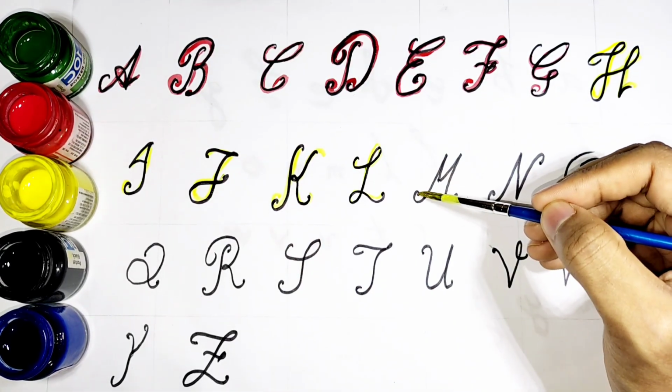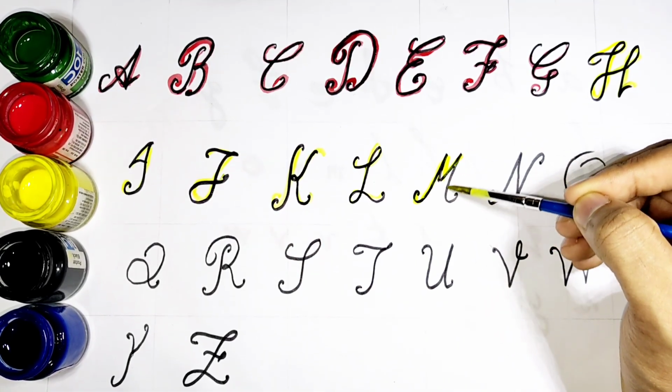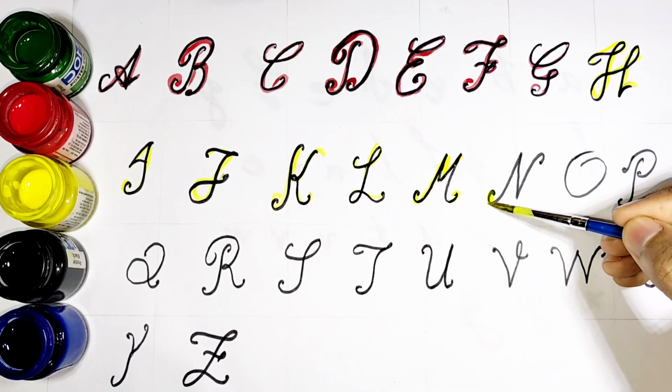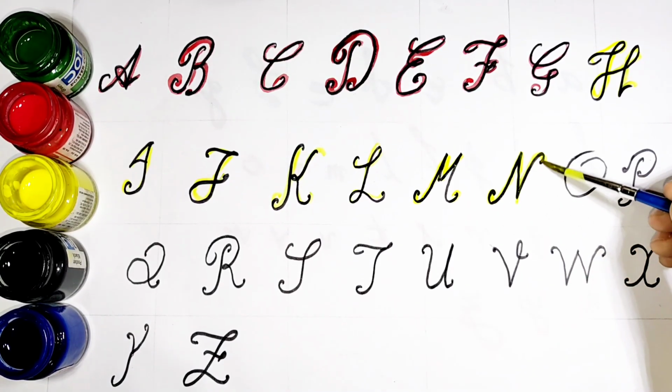The next one is M. M for moon, M for mango. The next one is N. N for nose, N for nest.